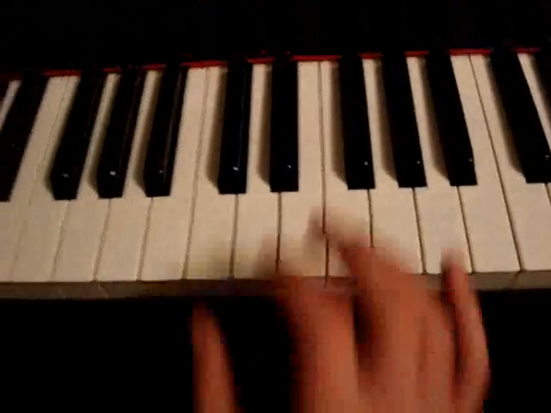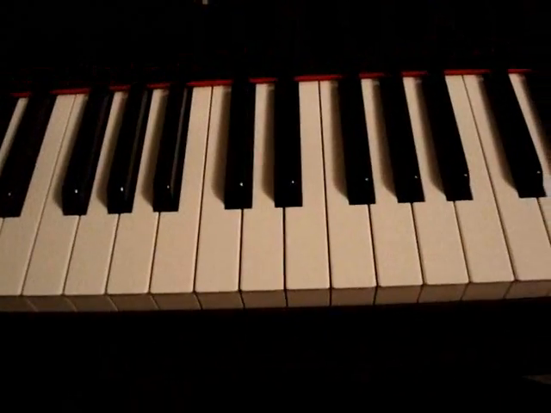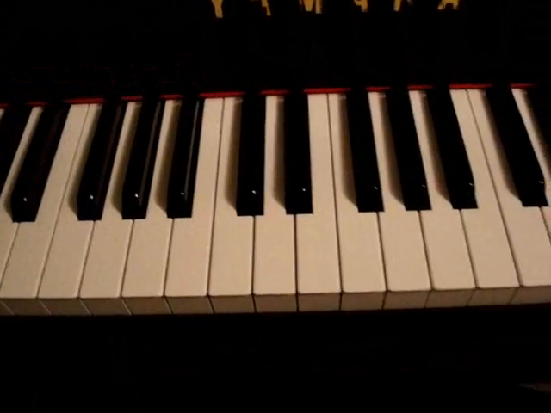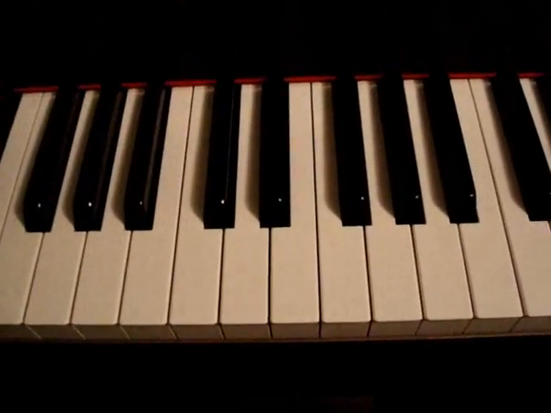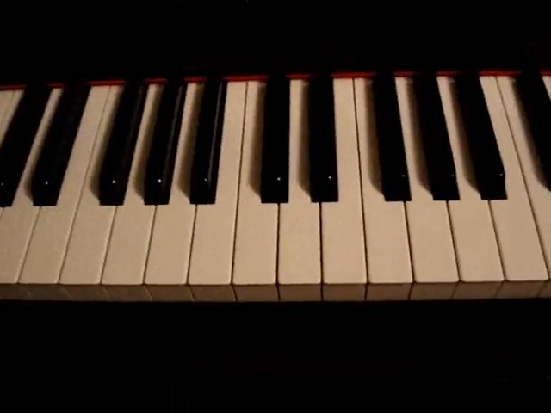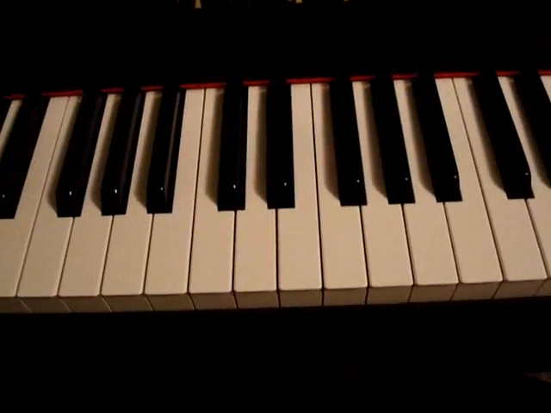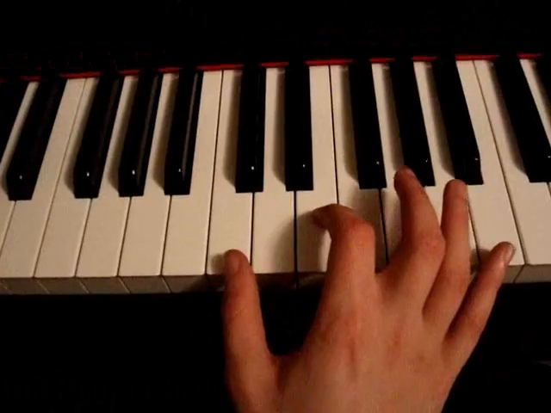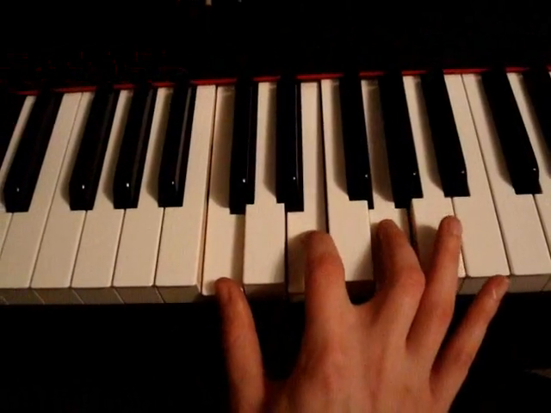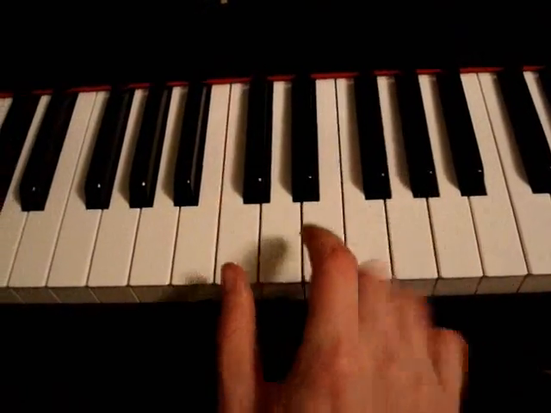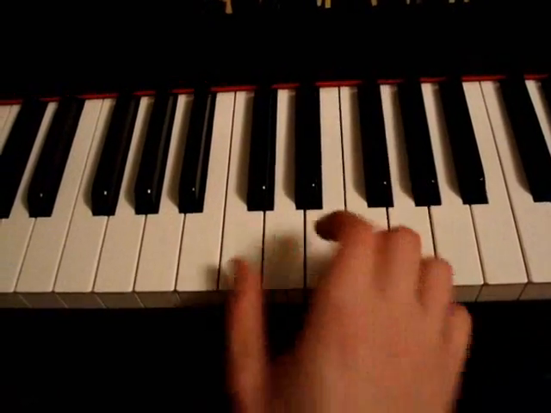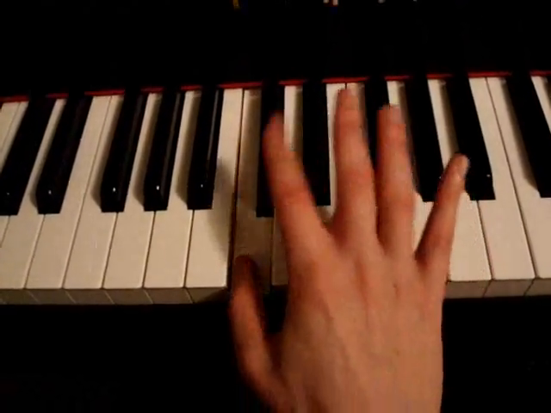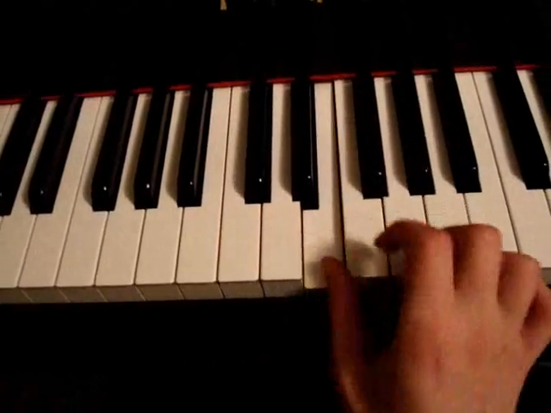So the reason I'm making such a big deal about this is because all chords are built on major thirds and minor thirds. All you have to do is remember the pattern between them, which is quite easy. All major chords are as follows. It's a major third and a minor third. So this is a major third and this is a minor third. If you don't believe me, count it. 1, 2, 3, 4. Good.